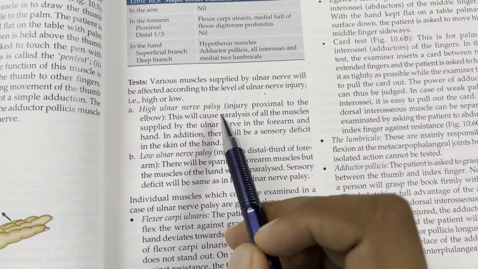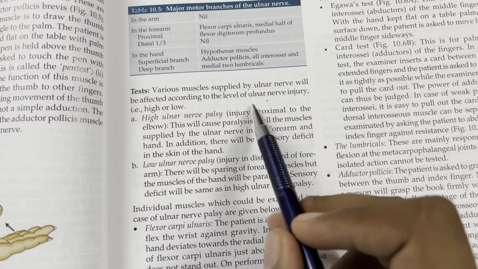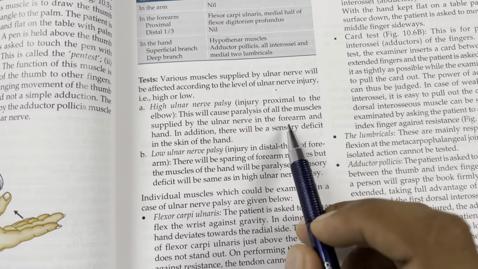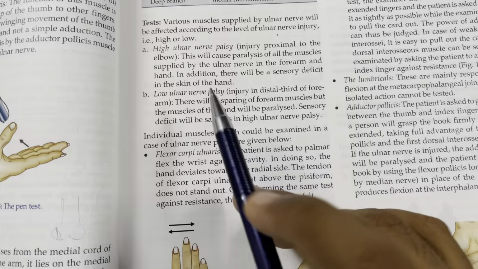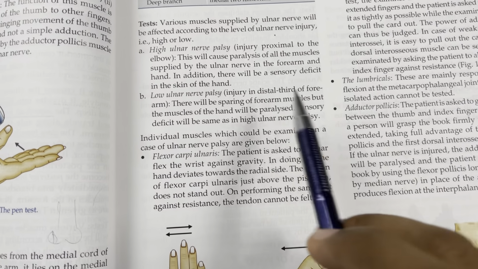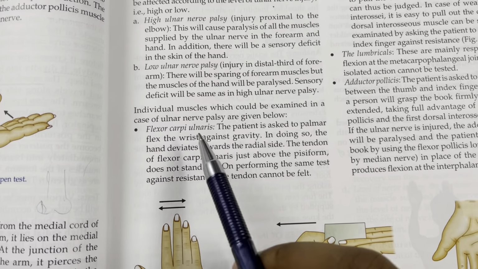So what are the various tests? In high ulnar nerve palsy, injury is proximal to the elbow. All the muscles supplied by the ulnar nerve in the forearm and in the hand will be paralyzed. There will be a sensory deficit in the skin of the hand. In low ulnar nerve palsy, there will be sparing of forearm muscles, but the muscles of the hand will be paralyzed. And the sensory deficit will be the same as in high ulnar nerve palsy.